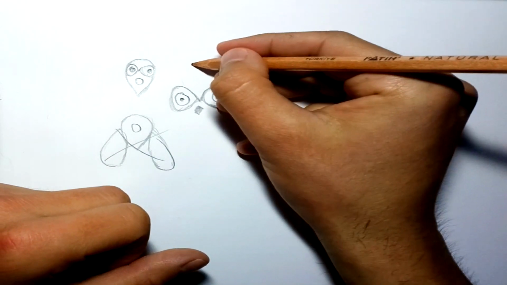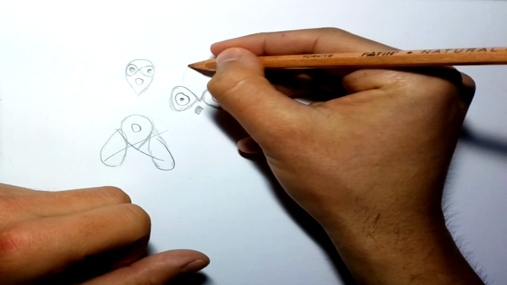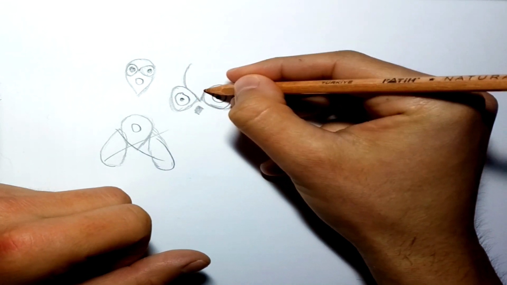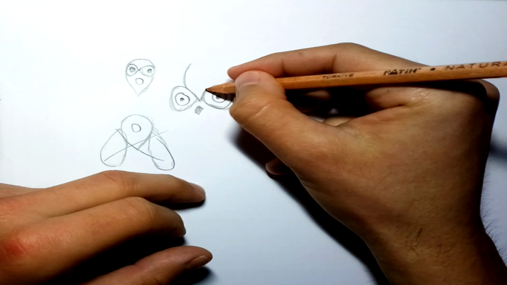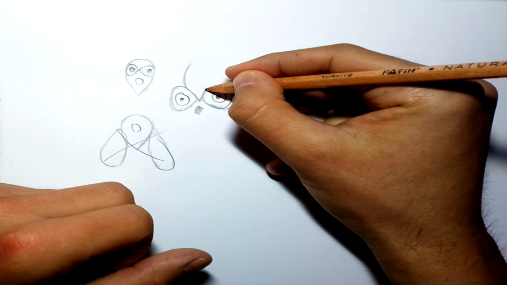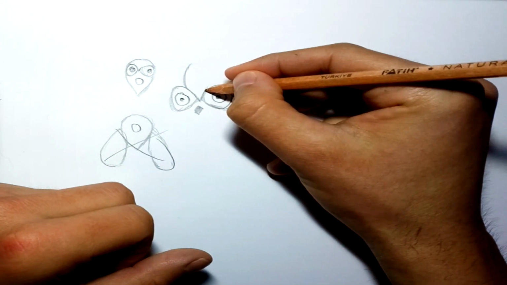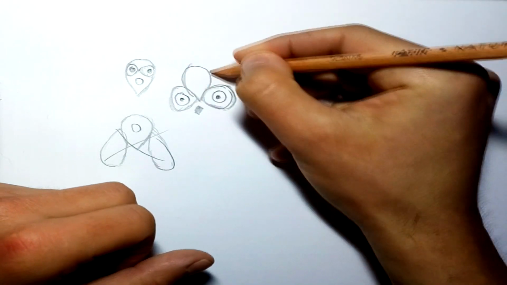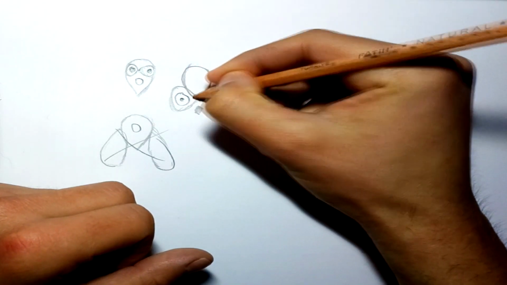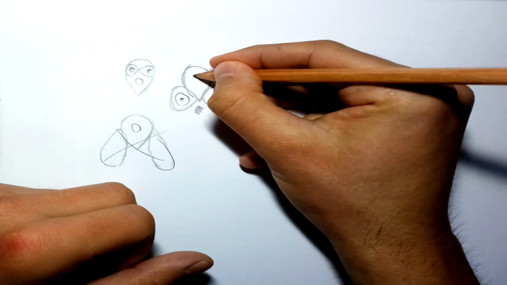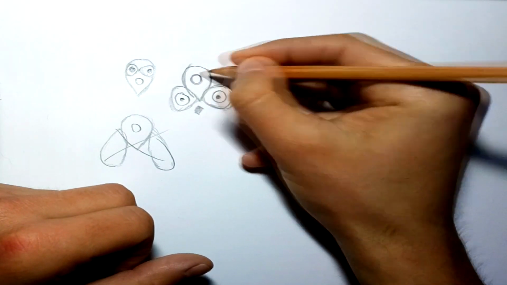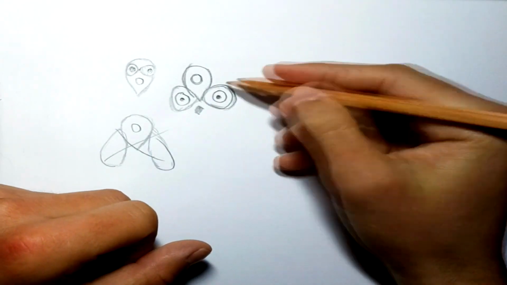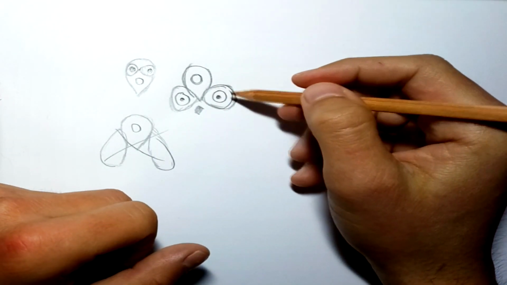Yeah, we can do this. Just we need to balance the whole icon.